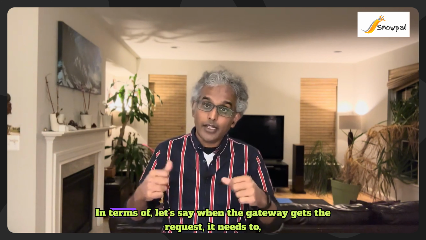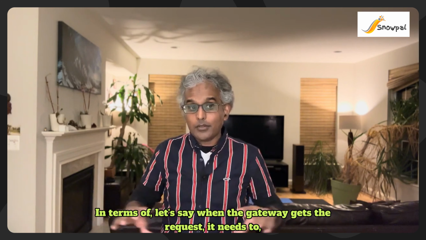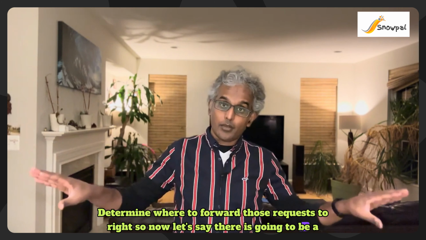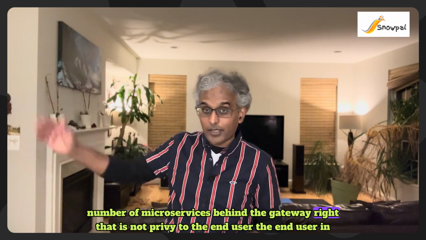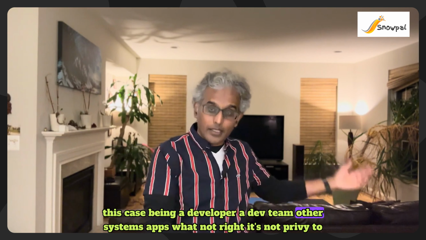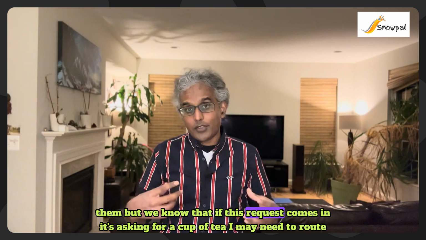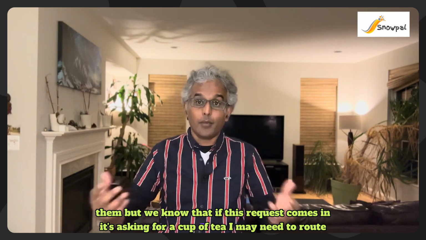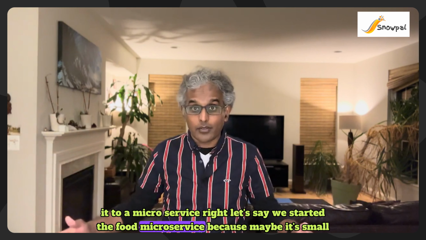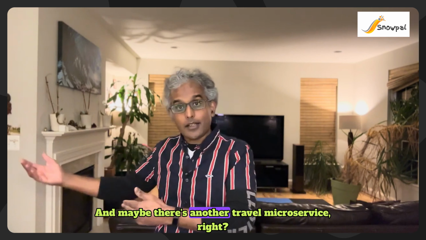Next, let's say when the gateway gets the request, it needs to determine where to forward those requests to, right? So now let's say there is going to be a number of microservices behind the gateway, right? That is not privy to the end user, in this case being a developer, a dev team, other systems, apps, whatnot, right? It's not privy to them, but we know that if this request comes in, it's asking for a cup of tea, I may need to route it to a microservice, right? Let's say we started a food microservice because maybe it's small enough that it was part of food, and maybe there's another travel microservice, right?